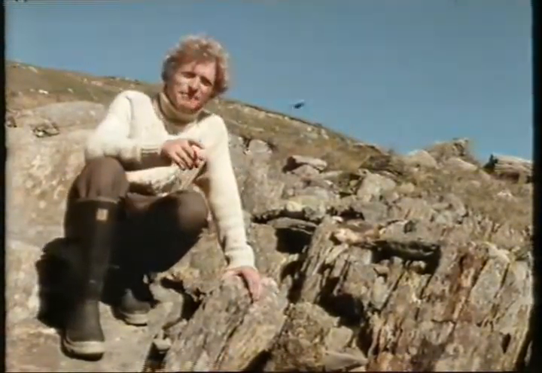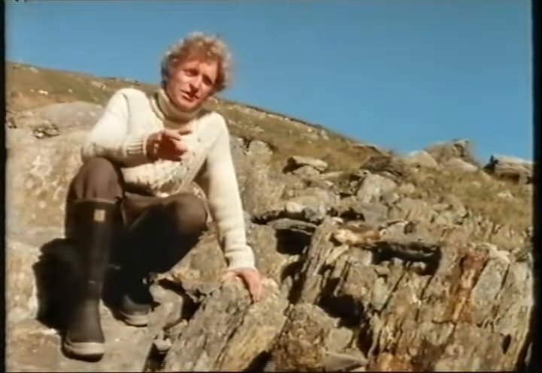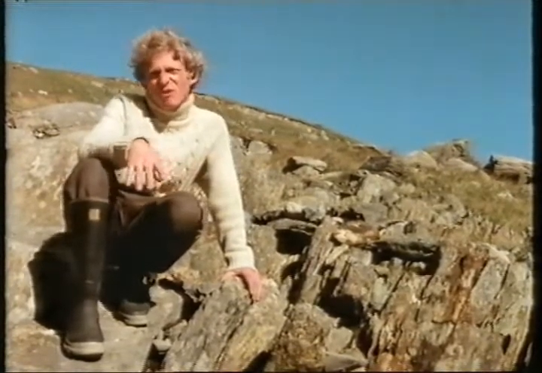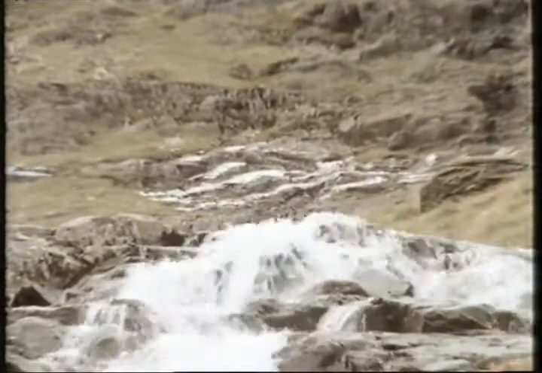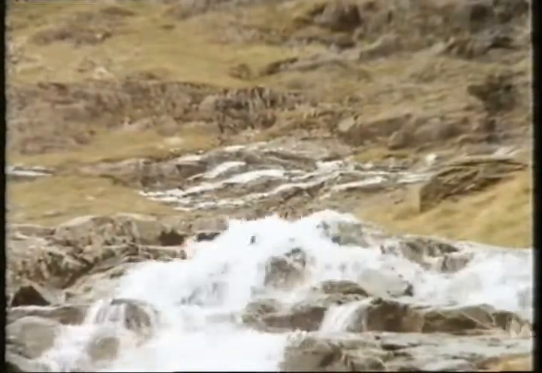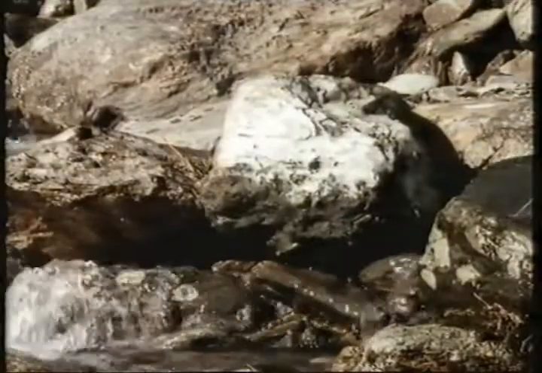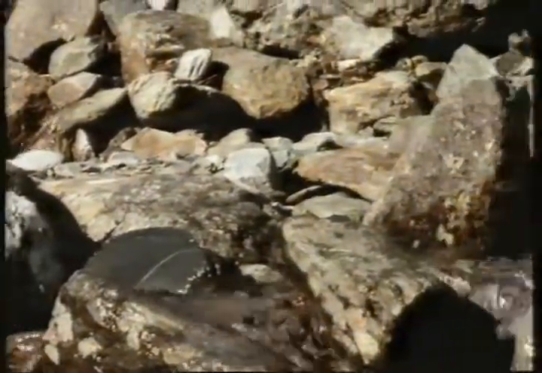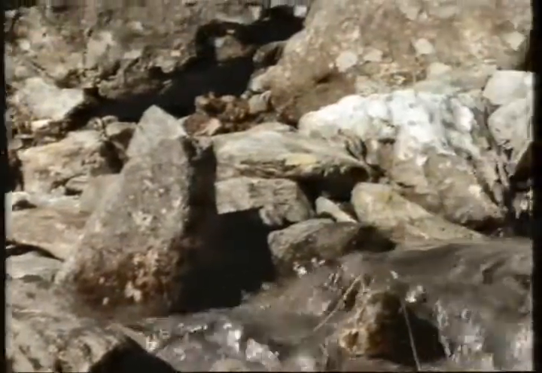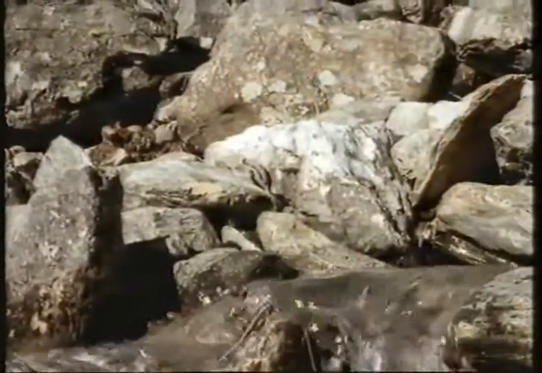Now, there's another thing. You may have noticed some of the white streaks in some of the rock faces. Those are veins of quartz, and quartz is the most resistant of the common rock-forming minerals. You can find blocks of it in the stream bed here. And of course, quartz, as small crystals and grains, is also a mineral constituent of these rocks.